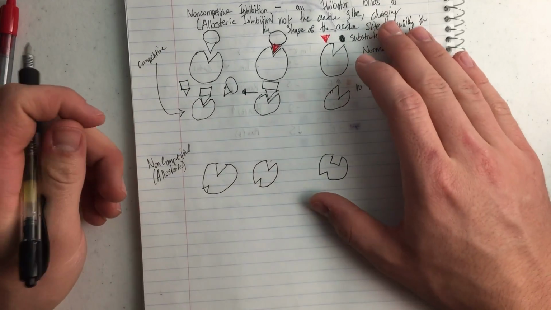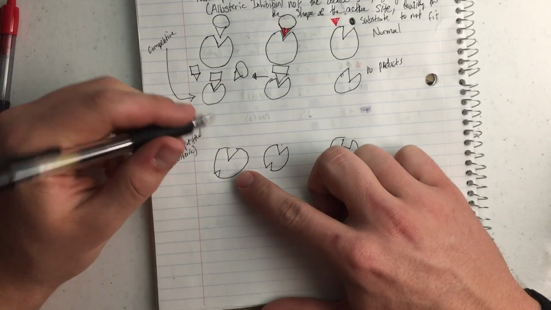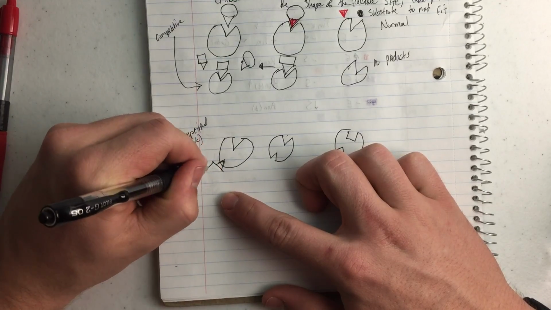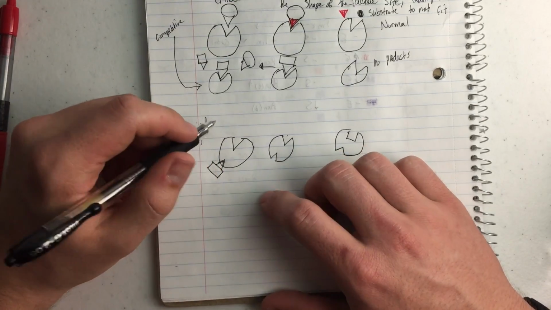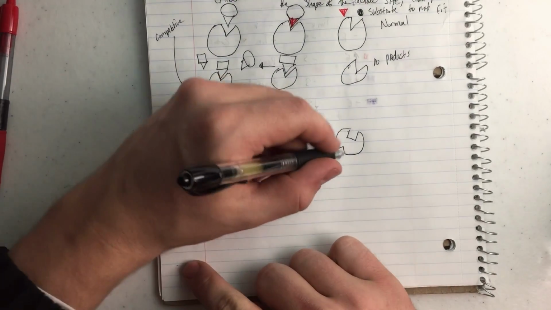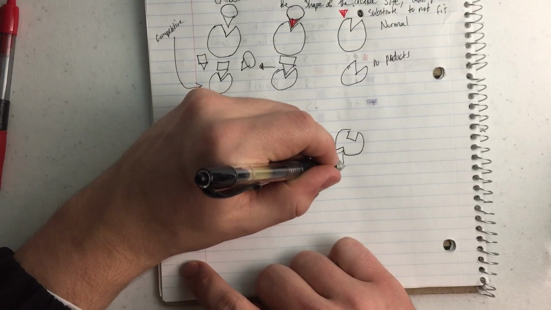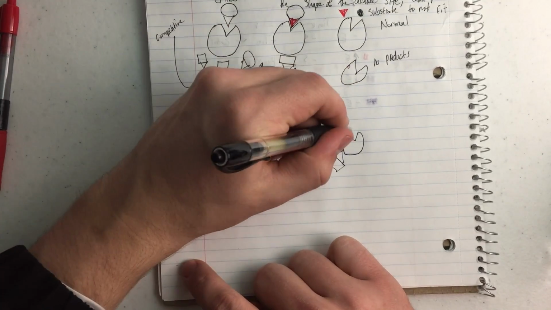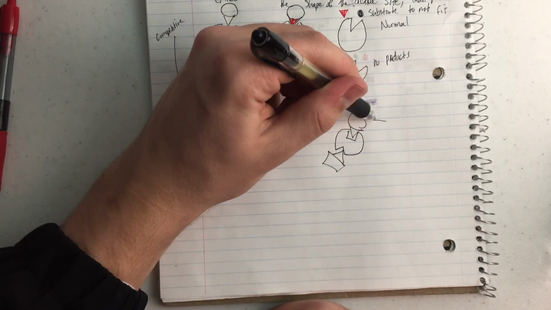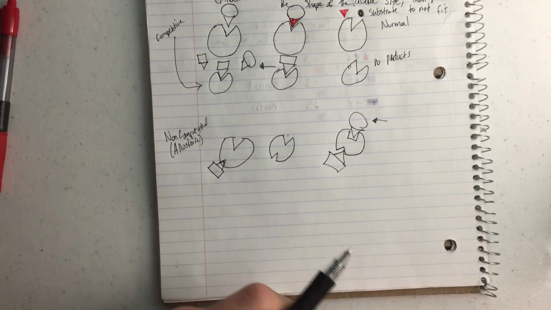And in non-competitive, or allosteric inhibition, you have an inhibitor, but it binds not to the active site. When it binds to that other site on the enzyme, it changes the shape, and so now the substrate doesn't fit, and so it won't be broken apart into its two components.